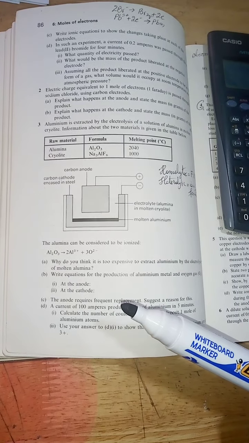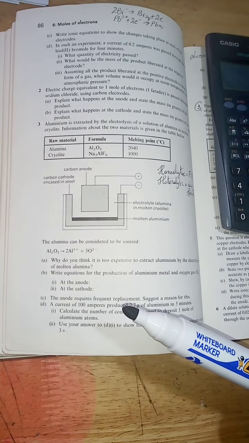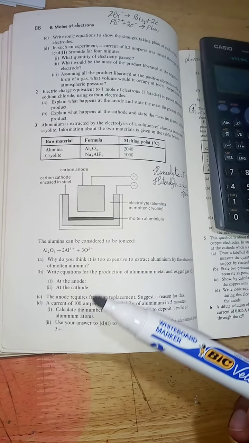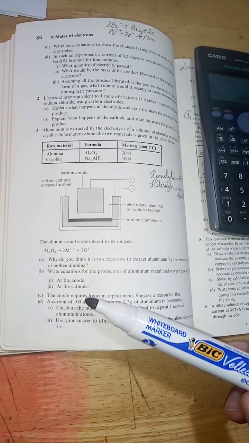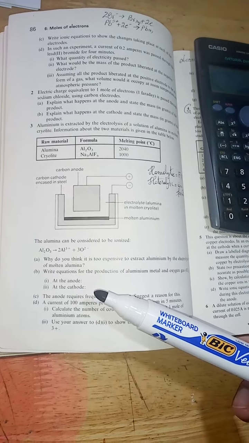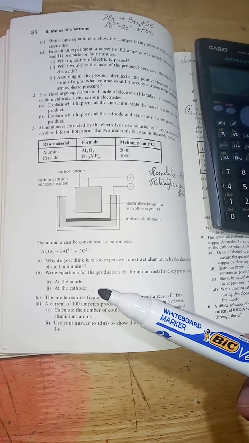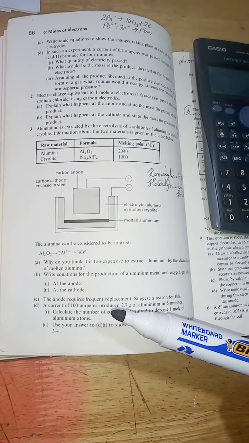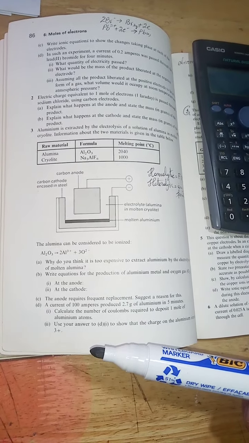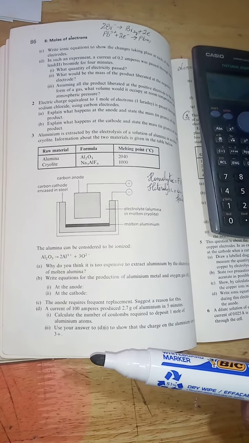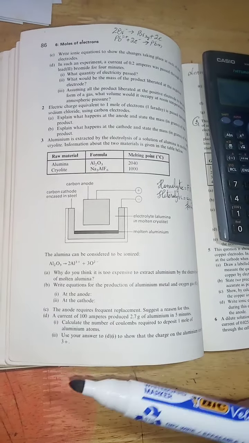So now you'll have to write equations for the production of aluminium metal and oxygen gas. So at the anode and at the cathode. So at the anode, it'll be oxygen that'll eat into the graphite electrode, and so graphite electrodes need to be replaced from time to time. And at the cathode, it'll be aluminium reaching its elemental metallic form. And so I'll just demonstrate this.